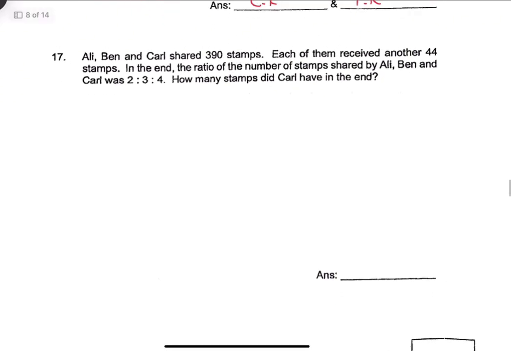Next one. Ali, Ben and Carl shared 390 stamps. Each of them received another 44 stamps, and in the end, the ratio of the number of stamps shared by Ali, Ben, and Carl was 2:3:4. So the ratio in the end is 2:3:4, which is 9 units.